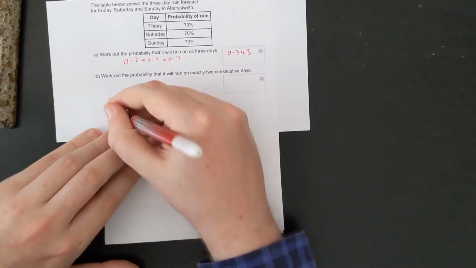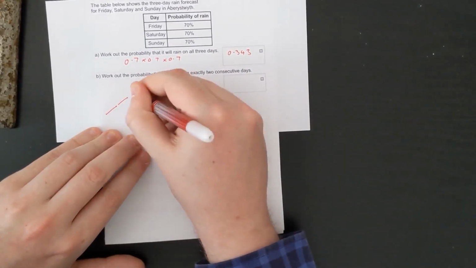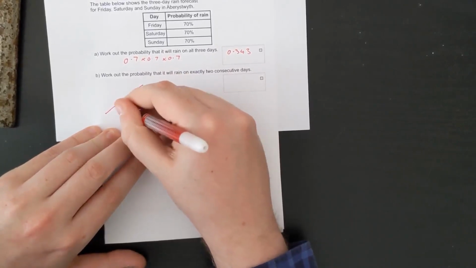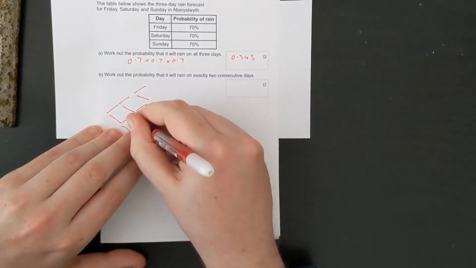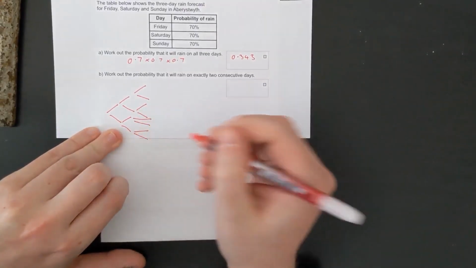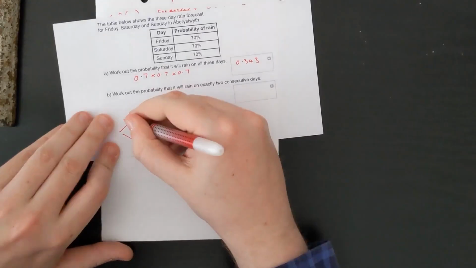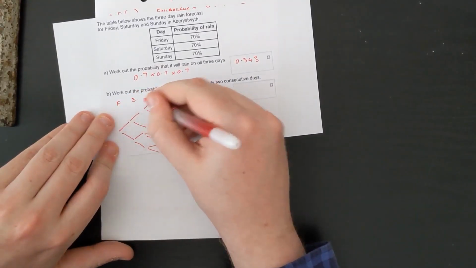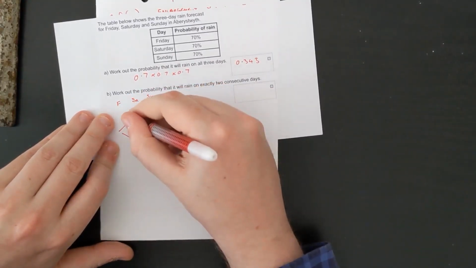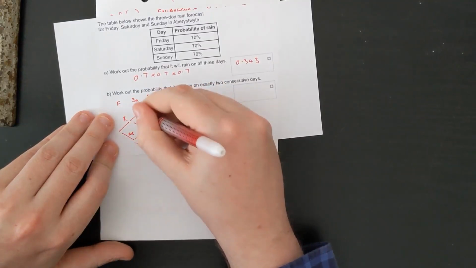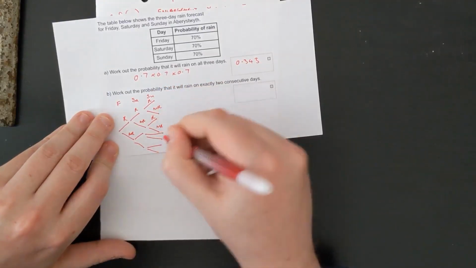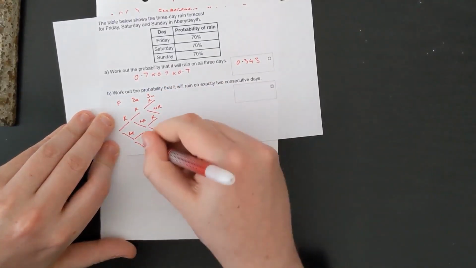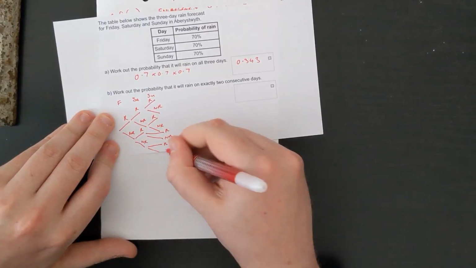If you need a bit of help scaffolding this for yourselves, it's always worth drawing a probability diagram. It can rain on each of the 3 days, or it cannot rain on each of the 3 days. I've not drawn this as an amazing diagram, but you get my point here. So this is Friday, Saturday, Sunday, and it can either rain or not rain on each day.